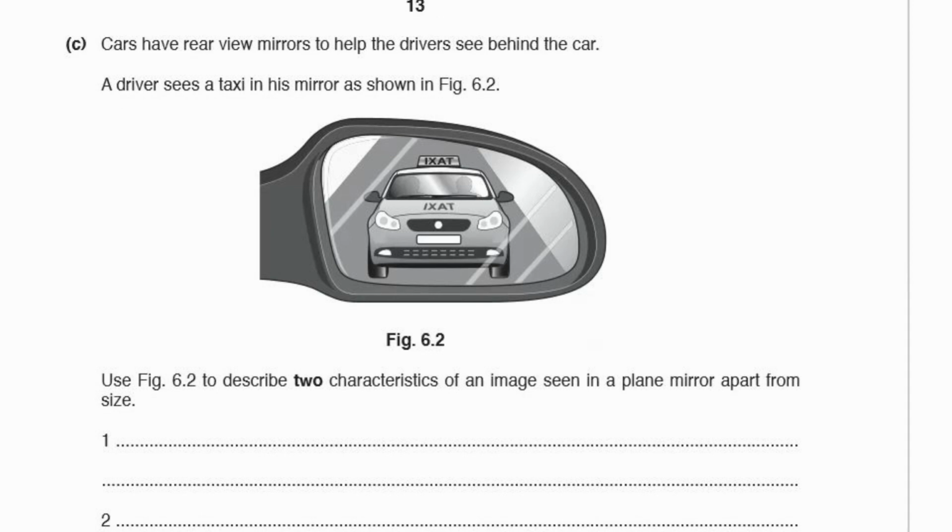Part C. Cars have rear view mirrors to help the drivers see behind the car. A driver sees a taxi in his mirror, as shown in figure 6.2. Describe 2 characteristics of an image seen in the mirror apart from the size. Right, well straight away we can see it's the right way up, isn't it? It's the right direction, so it's upright.